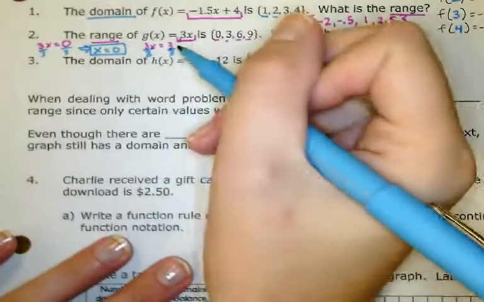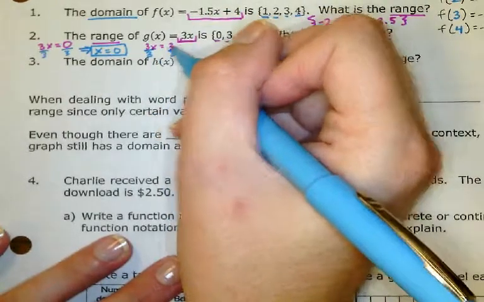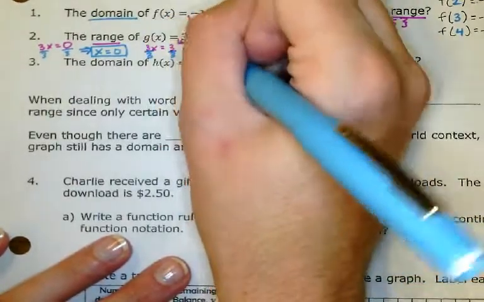For our range, we would say 3x equals 3. We divide both sides by 3, so we would say x is equal to 1.